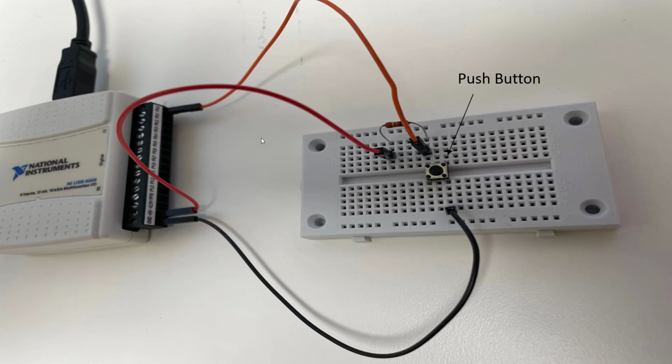Here you see the physical wiring, where we have the DAQ device and the breadboard. We have the push button here. We have the 10K resistor here, which is this external pull-up resistor, and then we have wired it, the red one to 5 volts, the black one to ground, and this orange one to the digital input pin or channel here on the DAQ device.